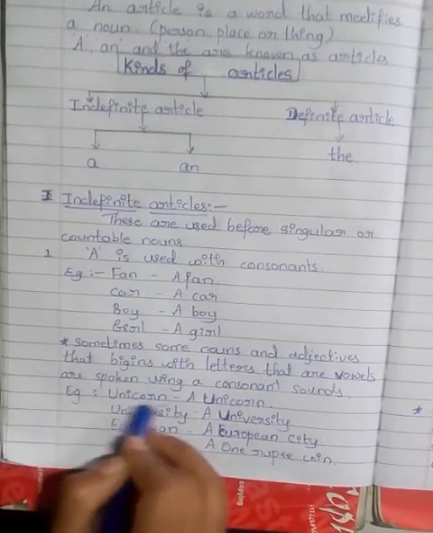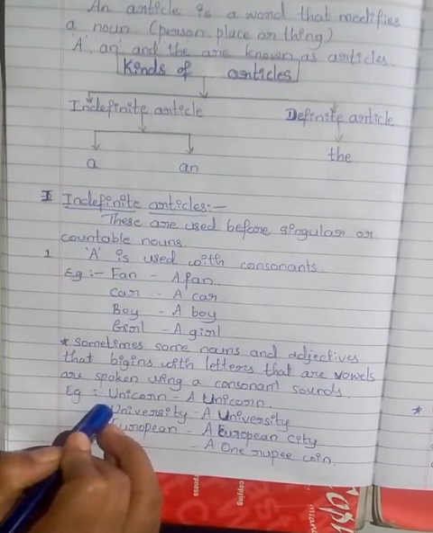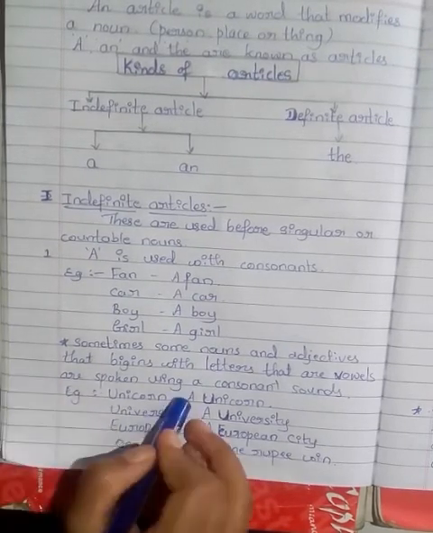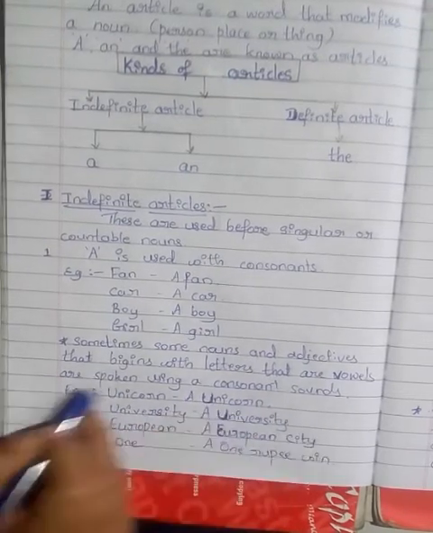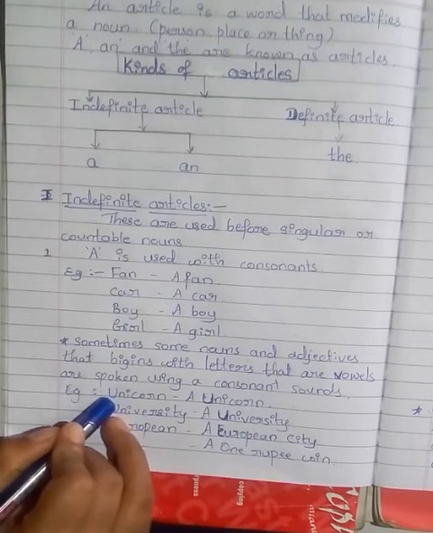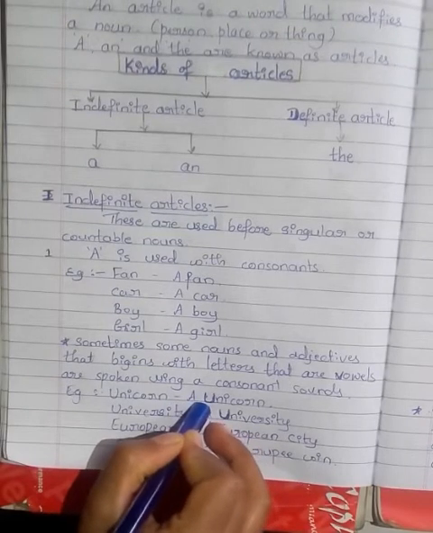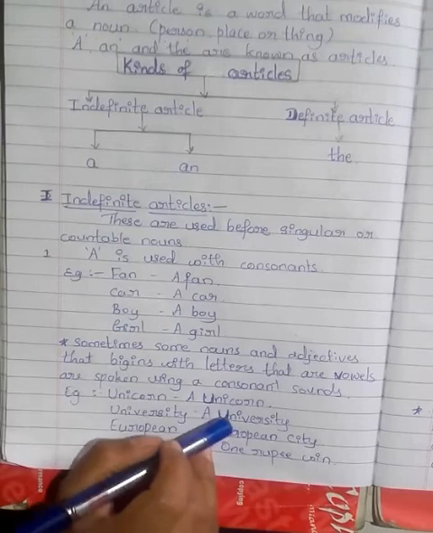Unicorn. See students, unicorn. Here this word starts with U. As we know, U is a vowel. But here we have added A. Why have we added A here? A unicorn. Students, when we want to add an indefinite article, we have to think about the pronunciation of that word.